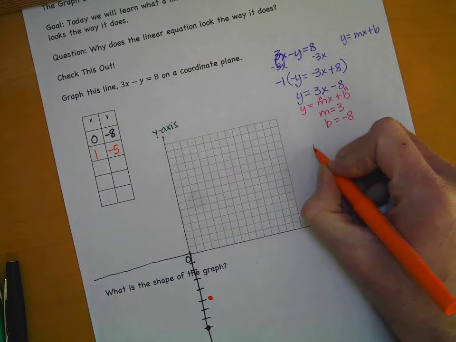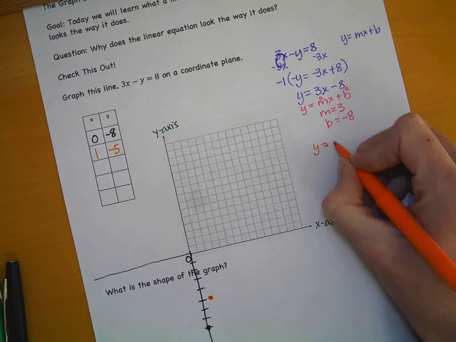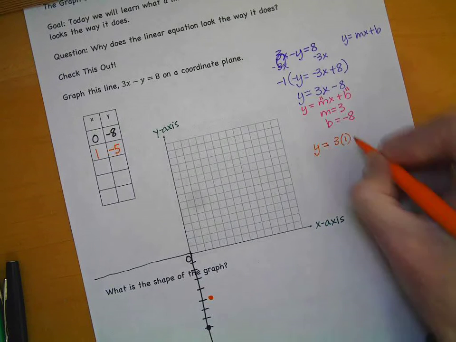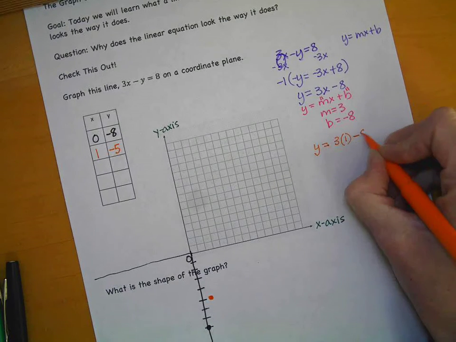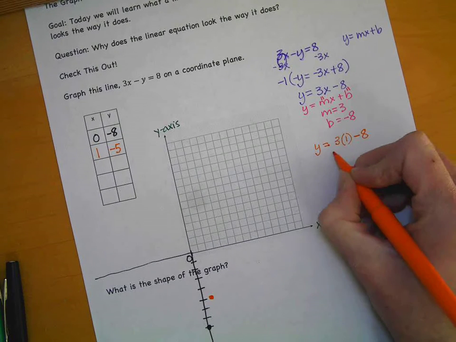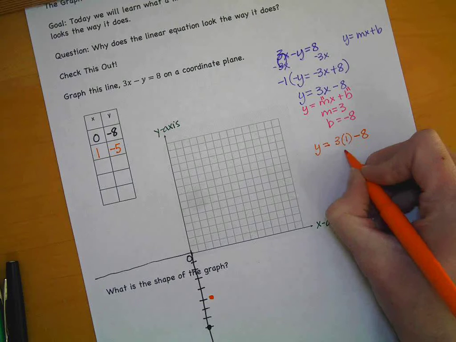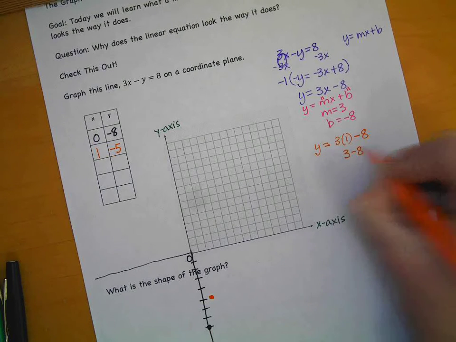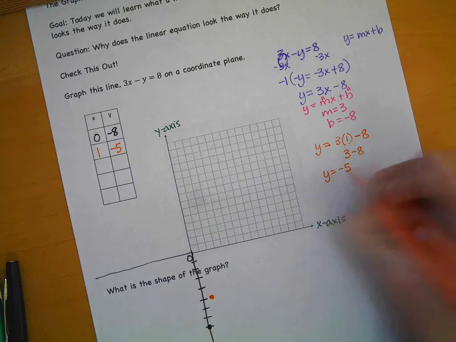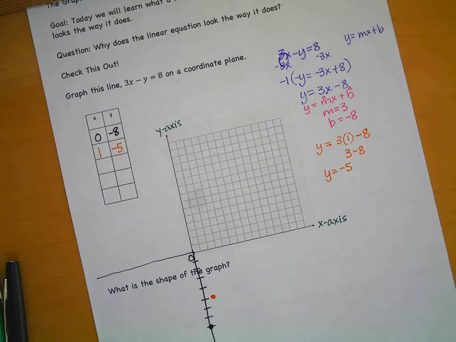Okay, so now let's prove it. So if we have y equals 3 times x, which we said was 1, and it started out crossing at the -8, now we have to solve it. Are you ready? So this would be y equals 3 times 1 is 3, minus 8. So y equals, what is 3 minus 8? -5. So we got a -5 right there. So that's how you find that value.